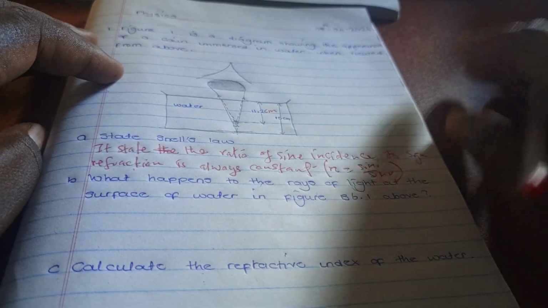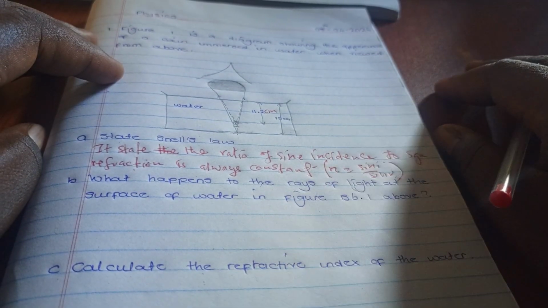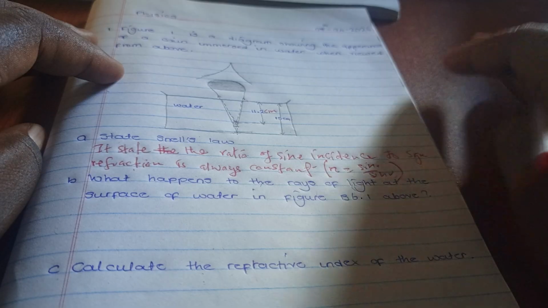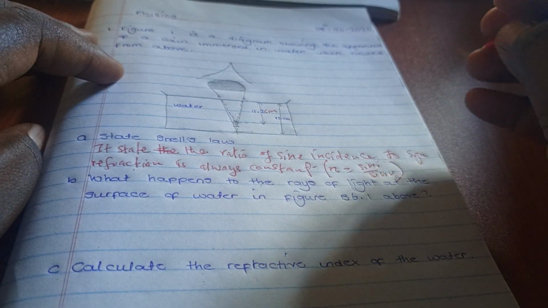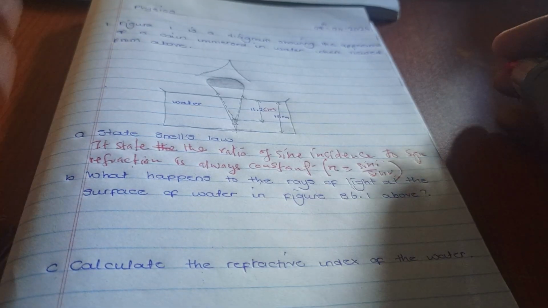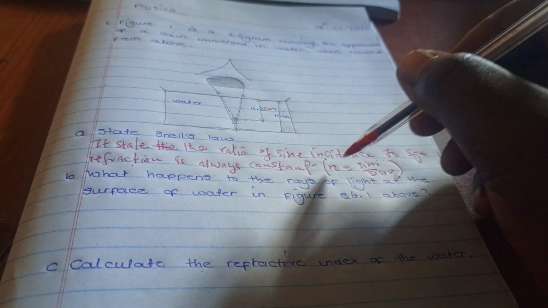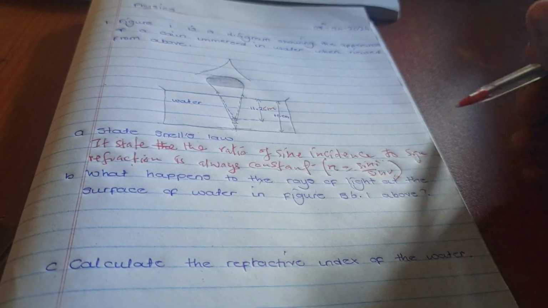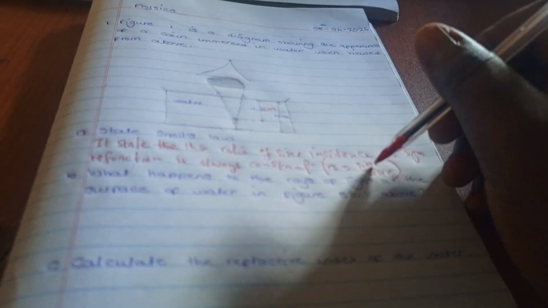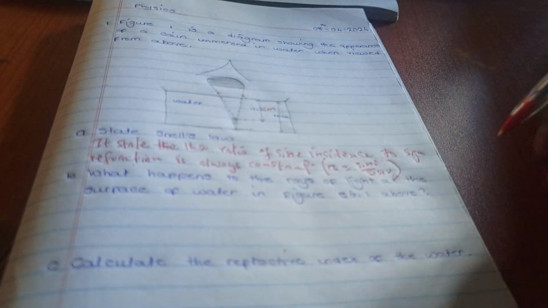We quote Snell's law altogether. So this is the formula we use: sine I over sine R.